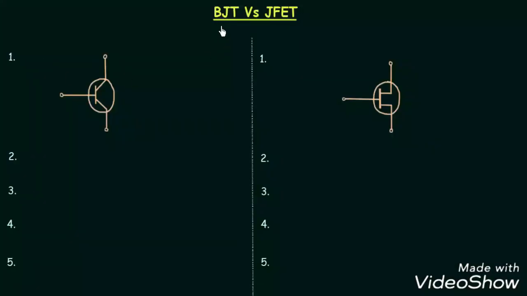In this lecture, we will compare BJT and JFET. We have already compared the field effect transistors with the bipolar junction transistors in the introduction lecture, and that part will remain the same in this lecture also. You can see two columns on your screen.